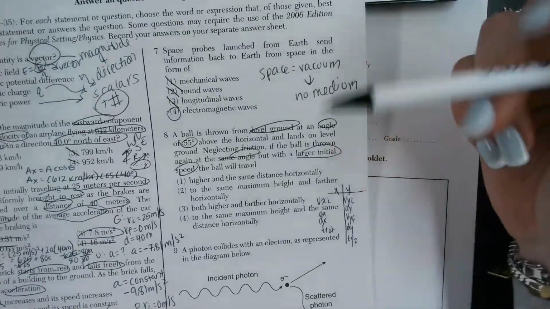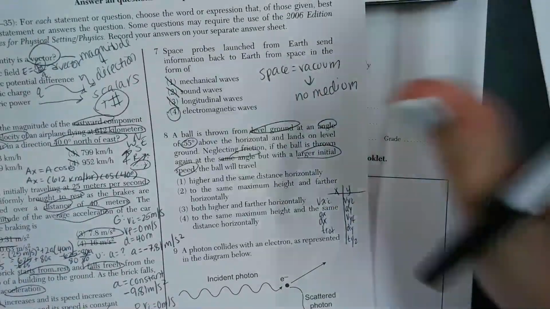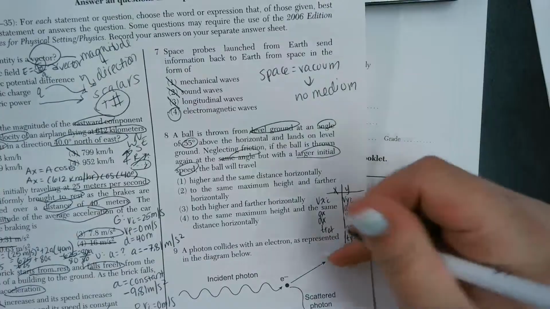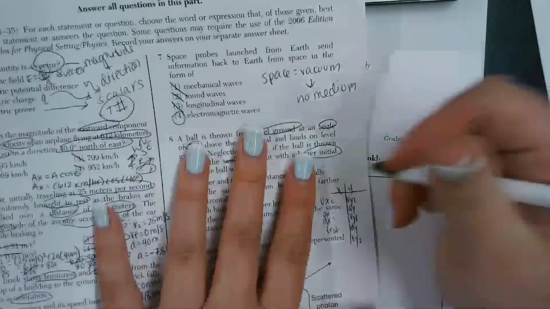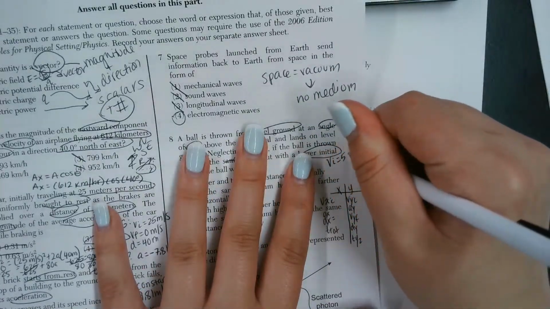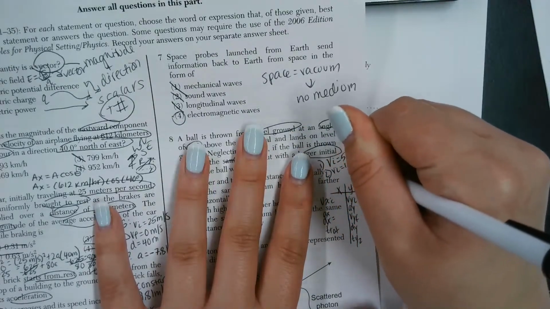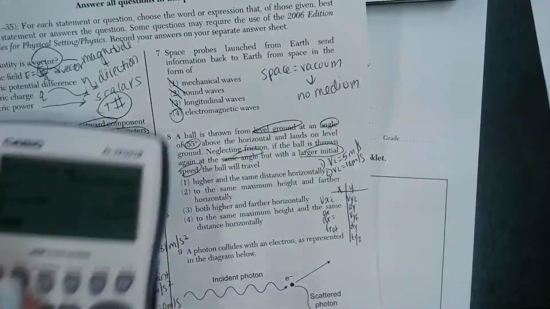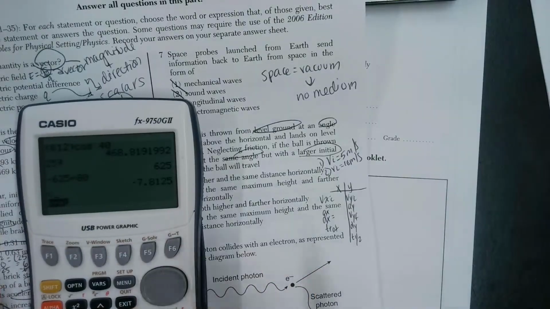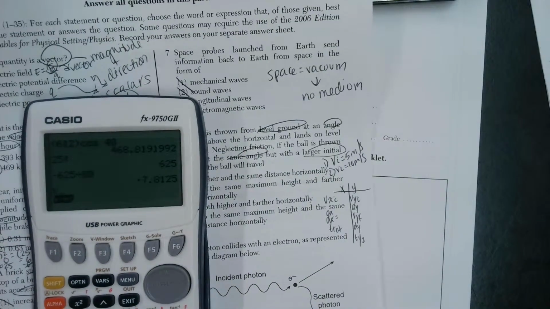So if we're looking at the horizontal distance, we're looking at dx. Let's say vi is 5 meters per second for the first trial. In the second trial, vi will be equal to 10 meters per second. We're just going to try. I just want to get you used to not saying I have to memorize things. How can I use formulas to actually help me?